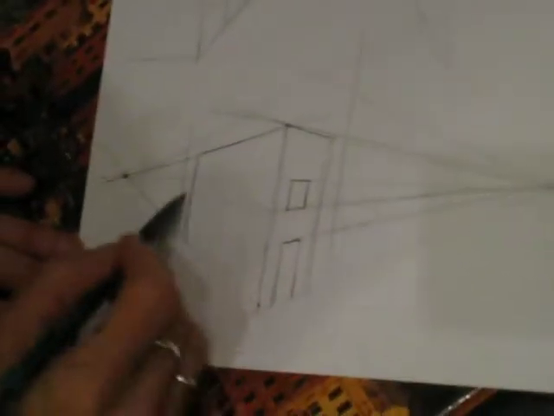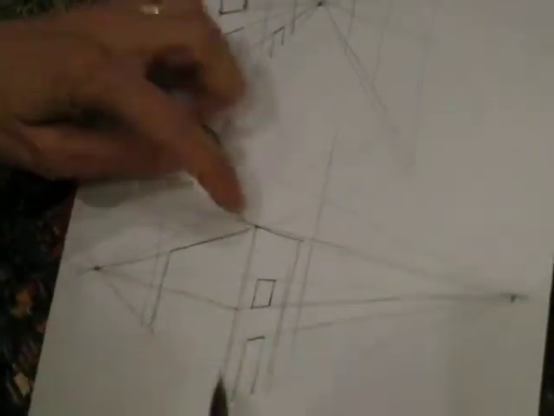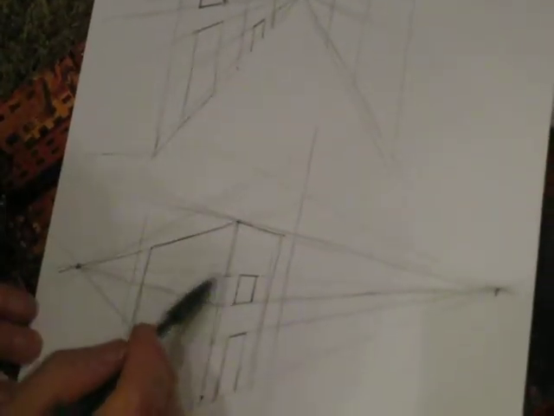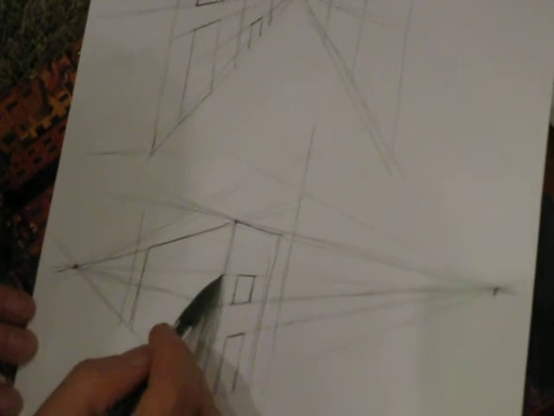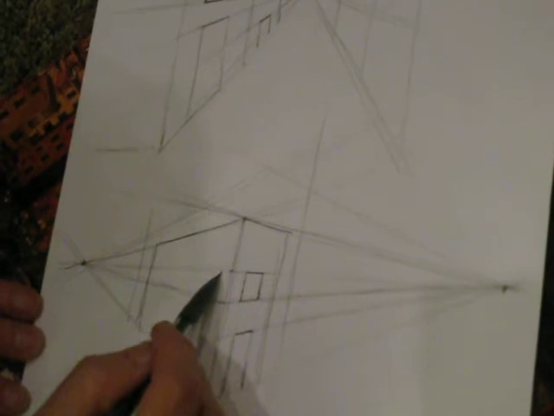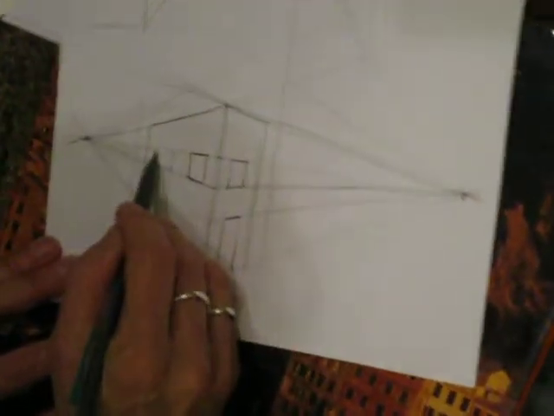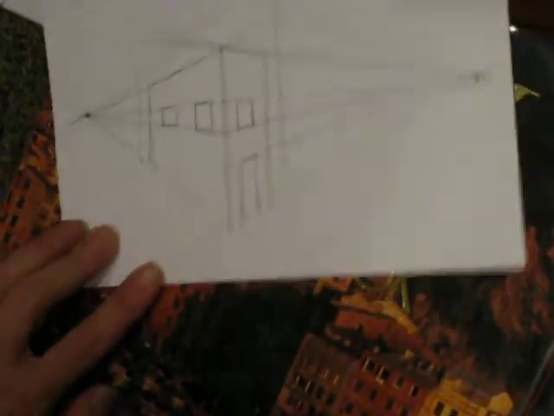Then if I want to put windows on this side that are equal to that window, I just take this line to there. So everything comes from this point, and then from that dot, that shows me where the bottom and top of the windows are, and then everything is parallel from that. You're not going to see something at an angle unless it really is at an angle, but if they're straight, that shows you, and that will put those things in perspective.